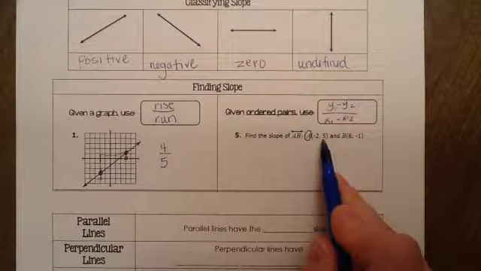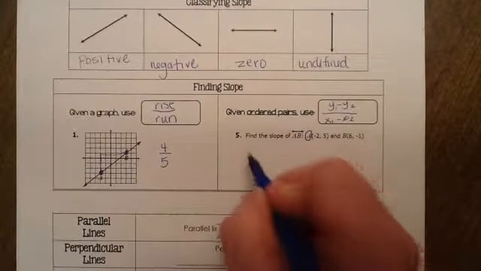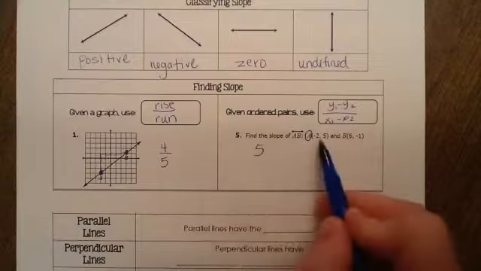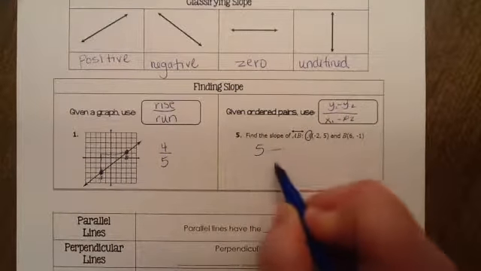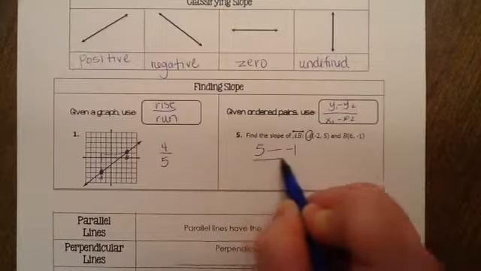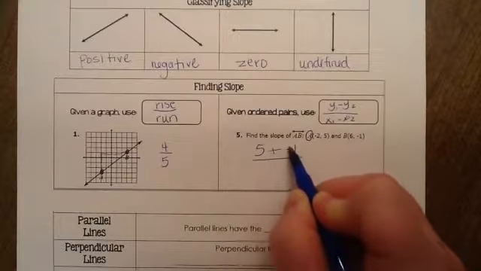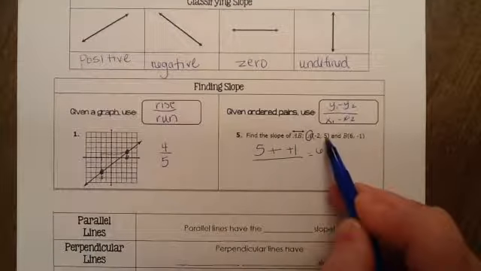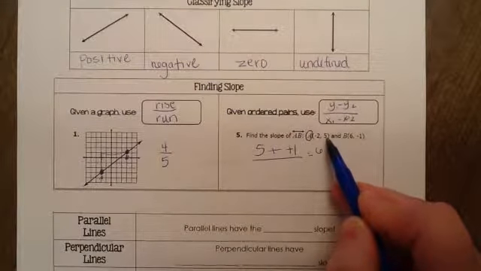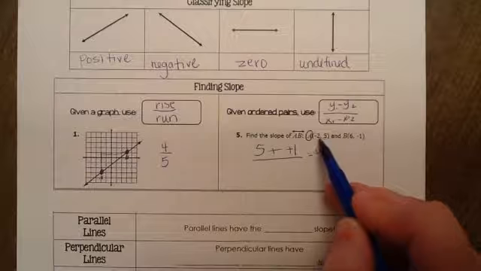So if I subtract the y's, what do I get? 5 minus negative 1, which is 6. Now, because I chose this 5 first on top, which one must I choose first on bottom?